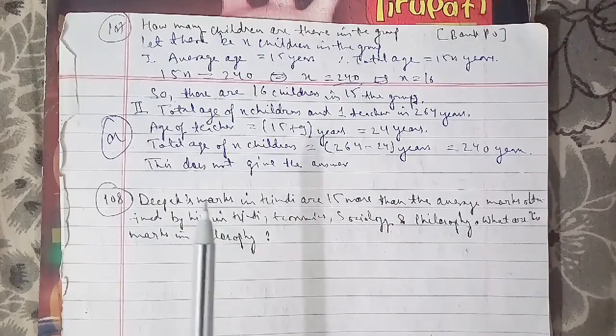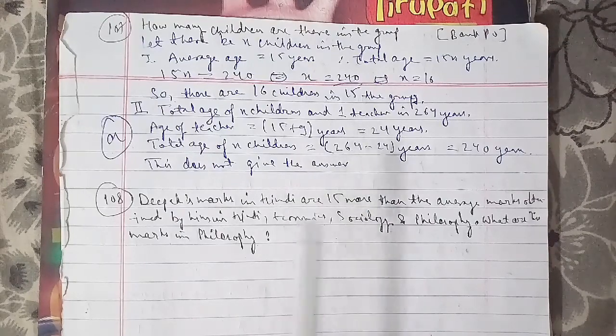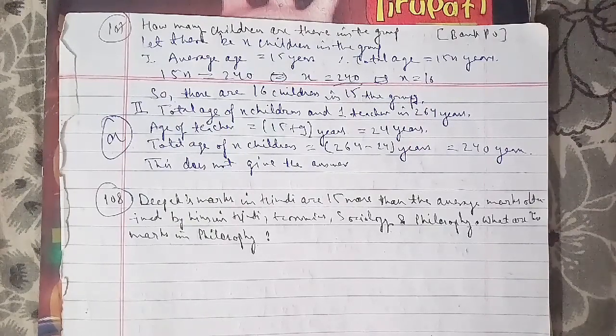On the same case, the question we have here is H equals (H plus E plus S plus P) upon 4, the number of quantities, plus 15.